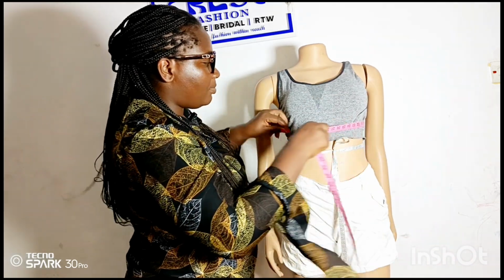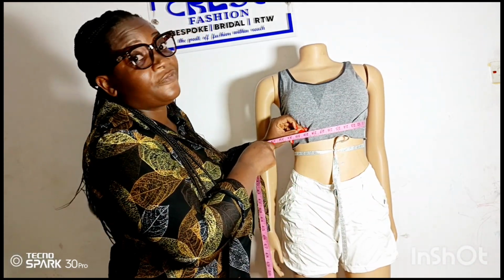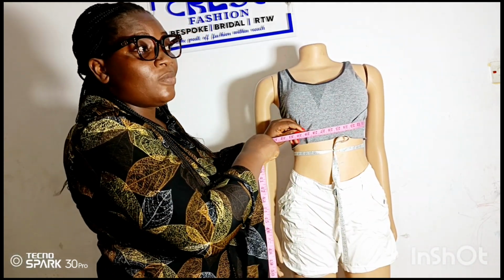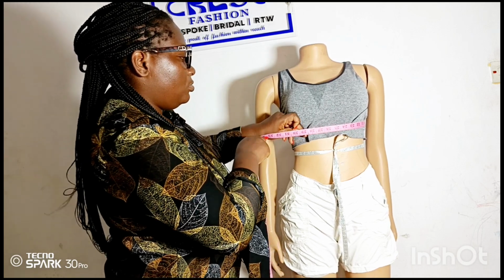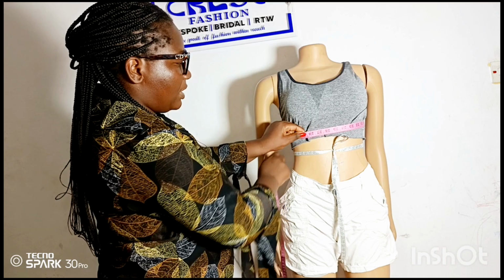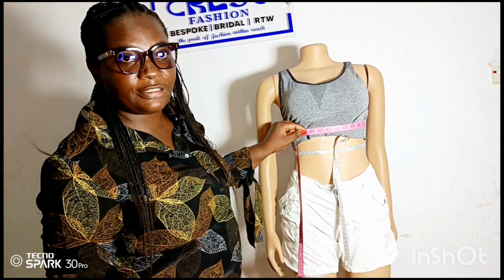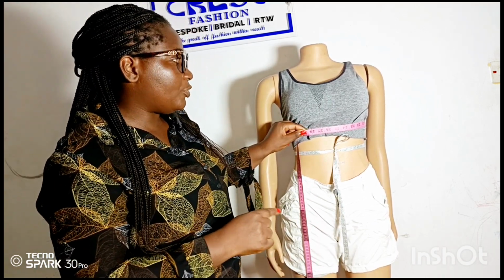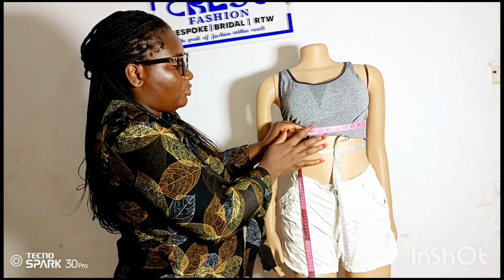Then you measure your lower bust. Please make it very firm, especially if you are doing a bustier and the customer does not want to wear a bra. So make it firm. One finger, like I said, just one finger will do the trick. And you measure it. Can you see it? This is our lower bust. So we measure upper bust, our bust, and lower bust.